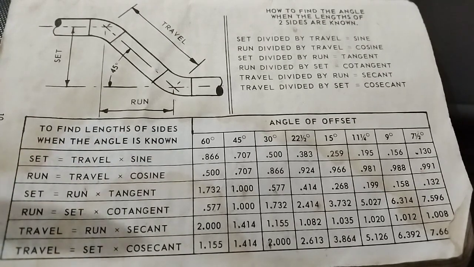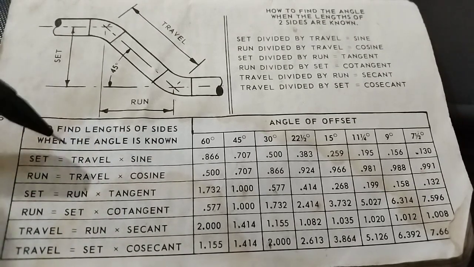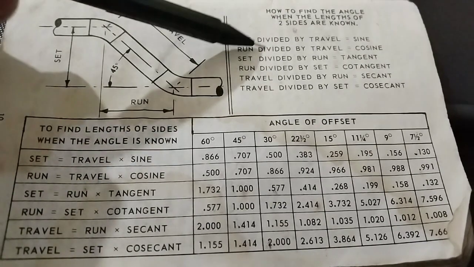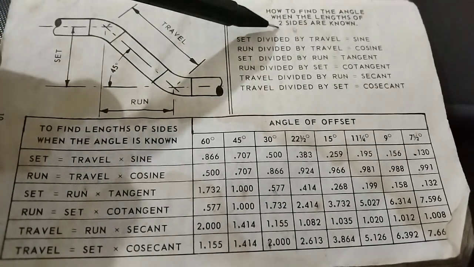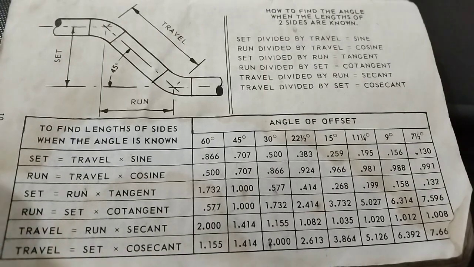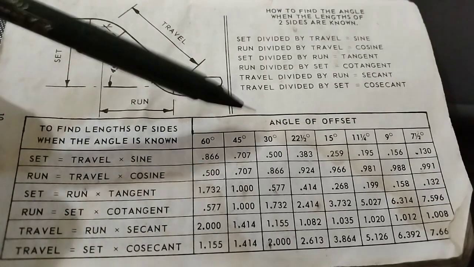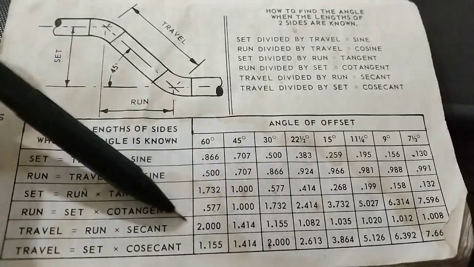So these are the formulas to find the length of sides when the angle is known, and how to find the angle when the lengths of two sides are known. Please take note of all these, guys. These are very important formulas.